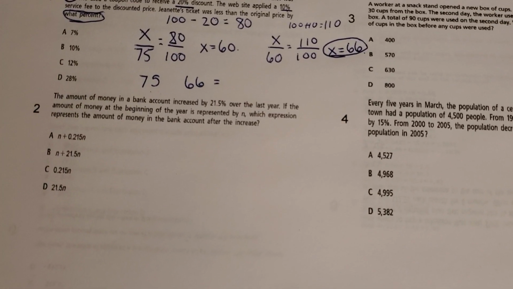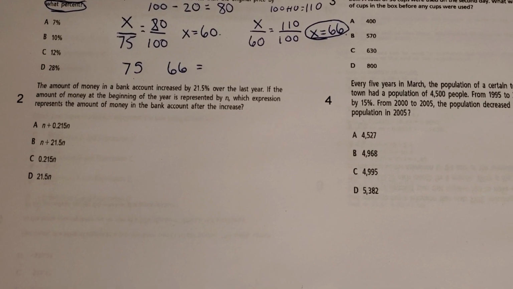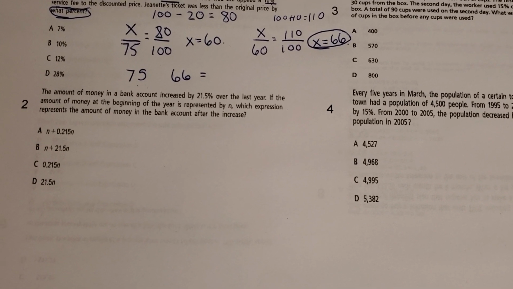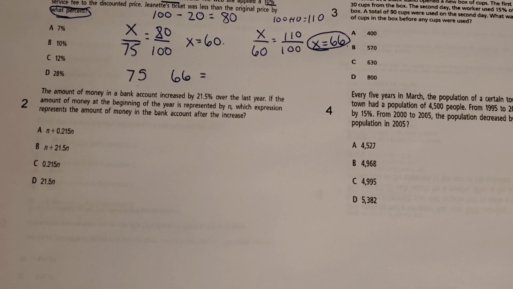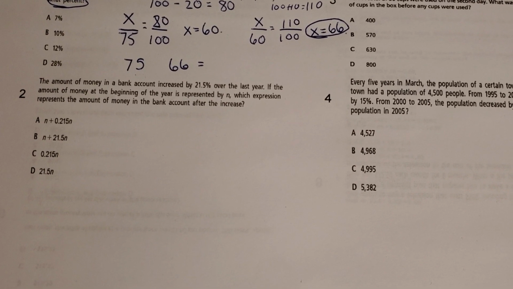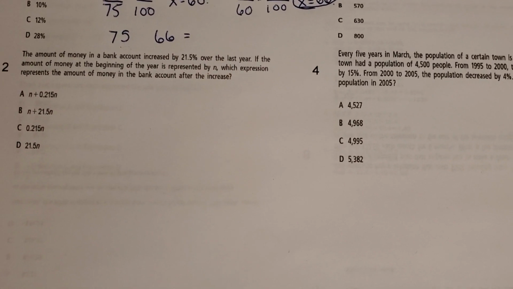Number 2, the amount of money in a bank account increased by 21.5% over the last year. If the amount of money at the beginning of the year is represented by N, which representation represents the amount of money in the bank account after the increase?